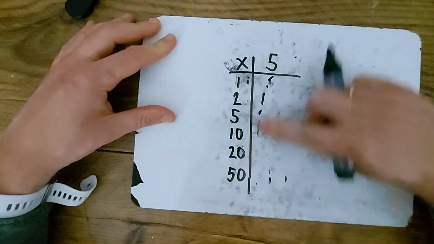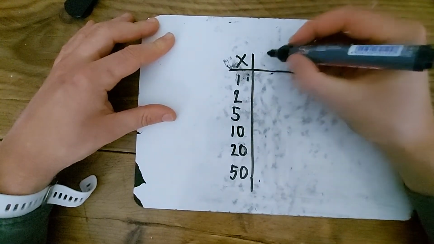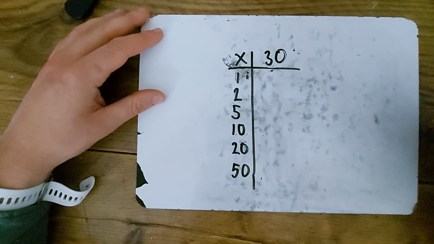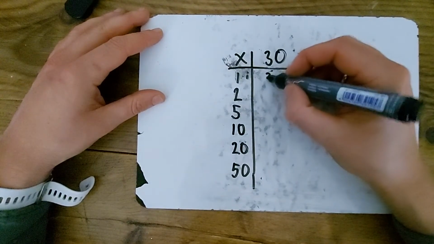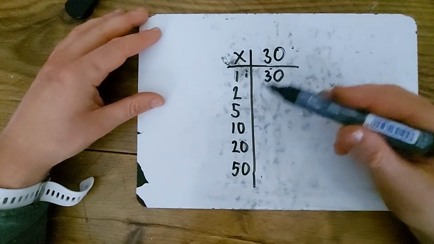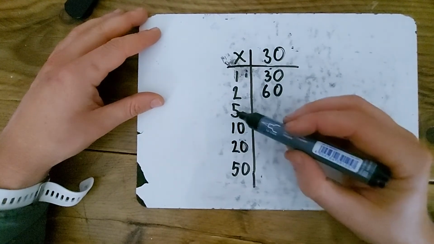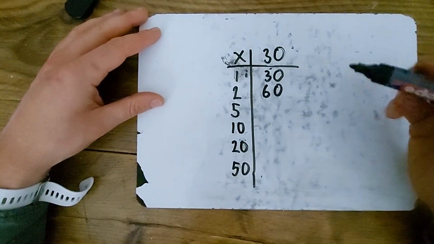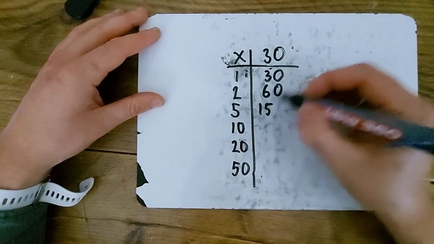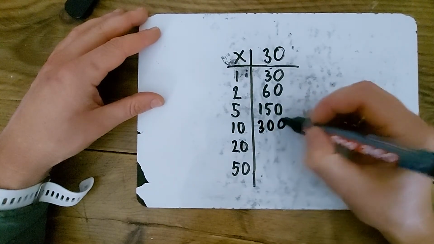I'm going to rub this out. So I do need to get a board rubber. So let's try 30. So this is slightly trickier. So this time I'm going to go 1 times 30, nice and easy. 2 times 30. Well, I'm just thinking what 2 times 3 is, which is 6. But we've got the 0 to carry on. Again, I'm just almost using smile method in my head here. So I'm going 5 times 3, which is 15, but I've got that 0 to add on. Then it's 30 times 10, which will be 300.